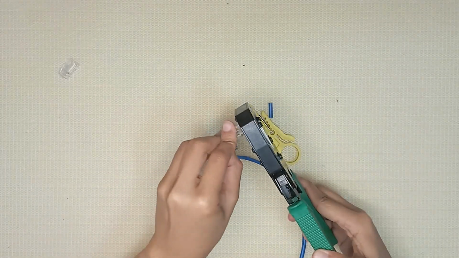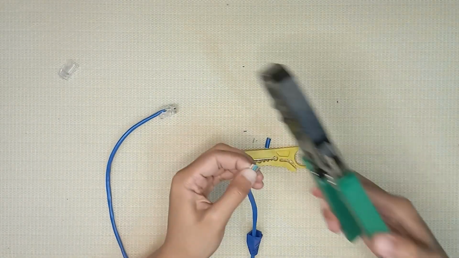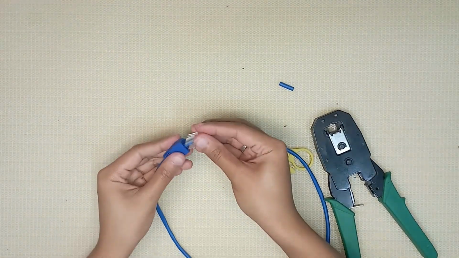Then, use the crimping tool to crimp the connector onto the cable. Then, do the said procedures to the other end. And sarap! You have just created a straight UTP cable.